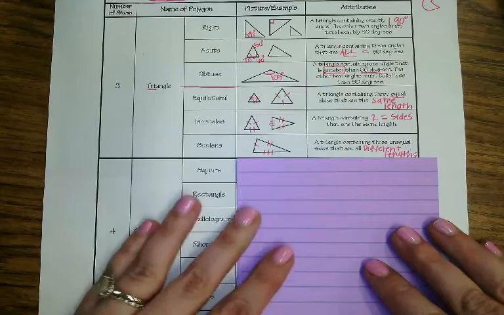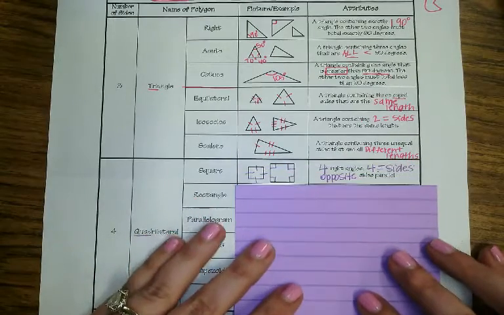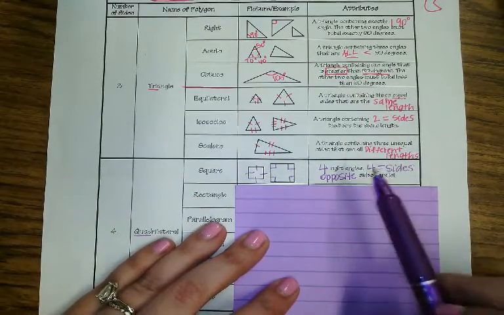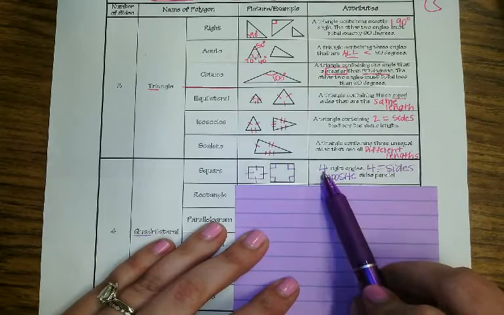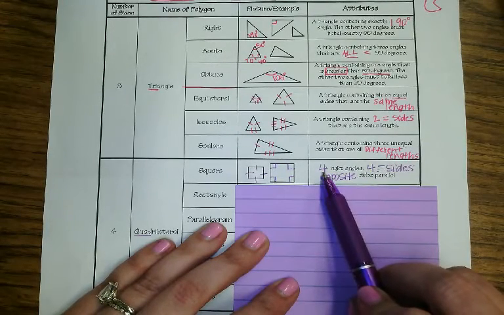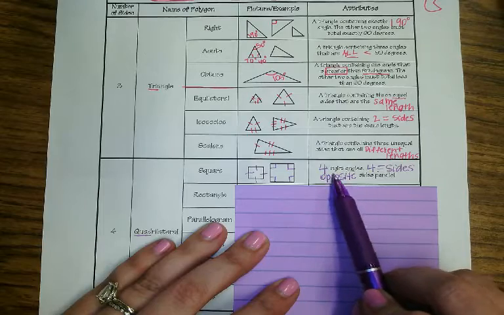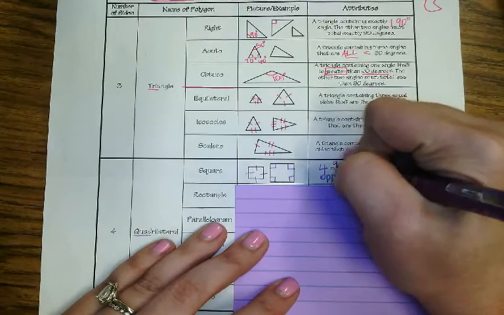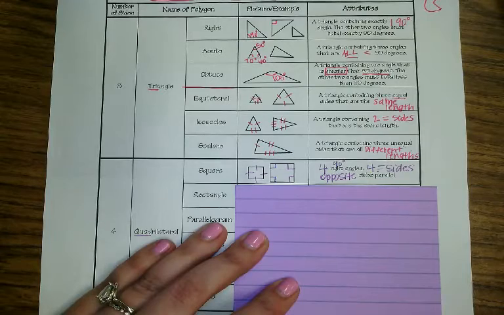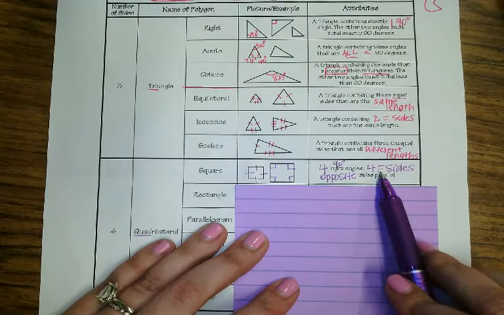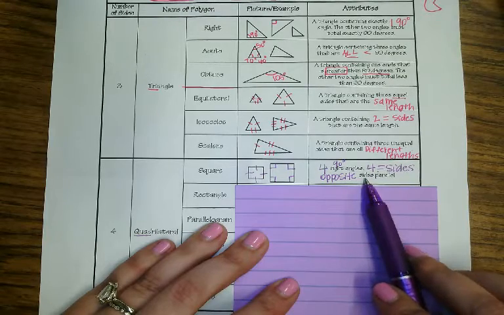The first quadrilateral we're going to talk about is a square. The attributes that make a square are that they have 4 right angles. Another way to say that is that all 4 of their angles are congruent because they are all 90 degrees. They also have 4 equal sides or 4 congruent sides, and opposite sides are parallel.